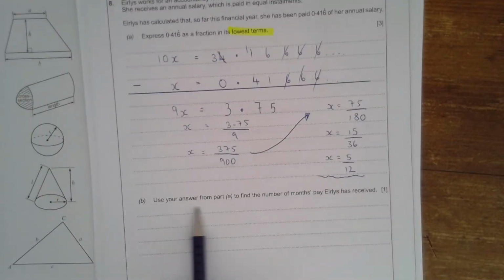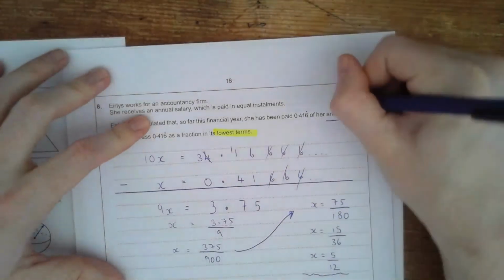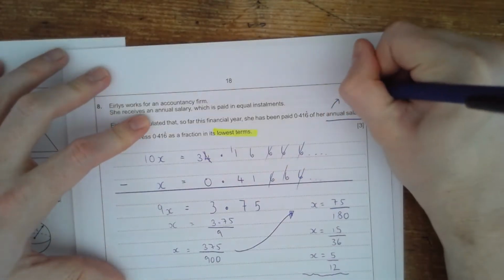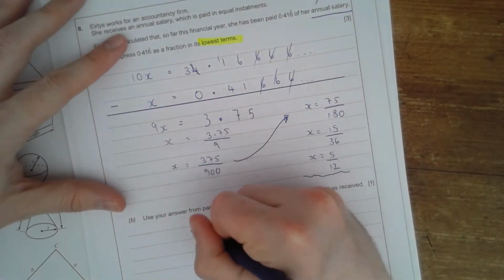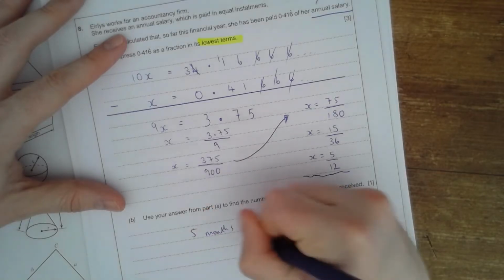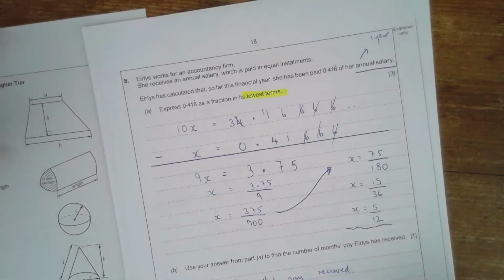It then says, use your answer from part A to find the number of months of pay that she's received. Well, if it's of her annual salary, annual means every year. So 1 year, in a year, there are 12 months. And if she's received 5/12 of it, she must have had 5 months pay. Okay.